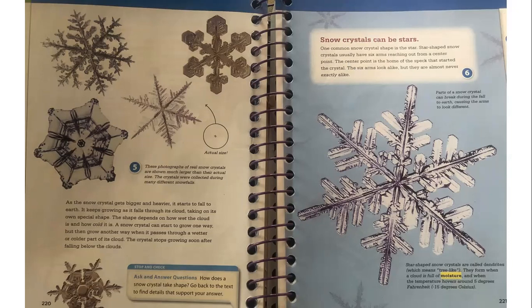All right, so it says here, stop and check. How does a snow crystal take shape? So it tells us here that a snow crystal gets its shape as it falls through a cloud. The shape that it takes depends on how wet and how cold the cloud is. A snow crystal may also change the way it grows as it passes through a wetter or a colder part of its cloud. All right, so this is how the snow crystal takes shape.